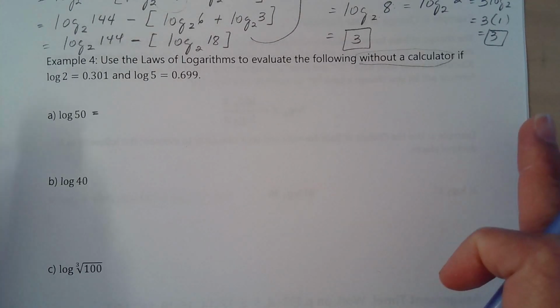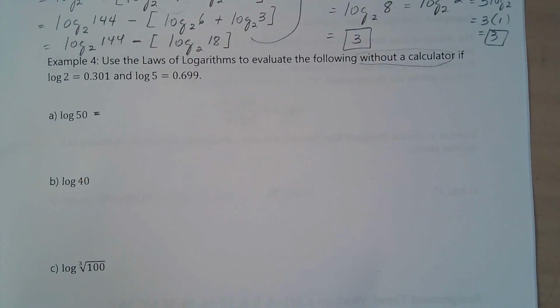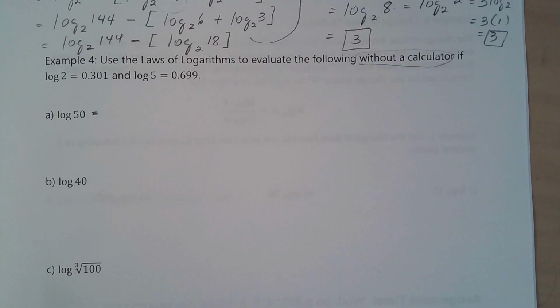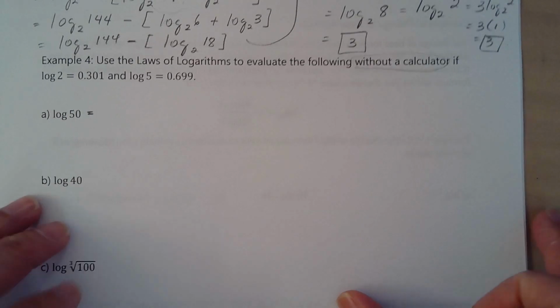Is it okay if we move on? Want a quick break? We could do a quick break and then we're going to do example 4 and continue on.